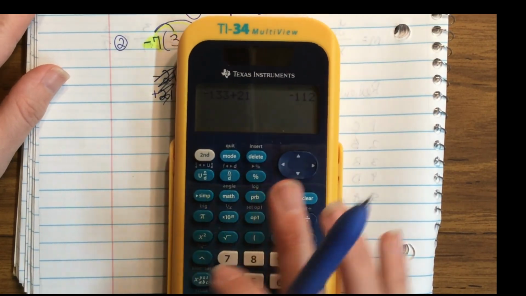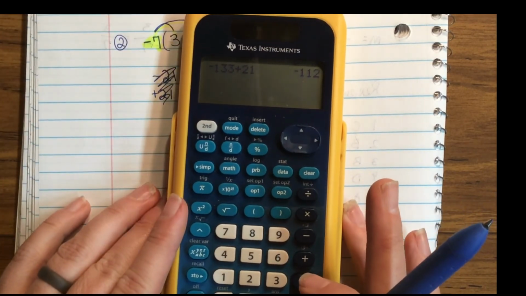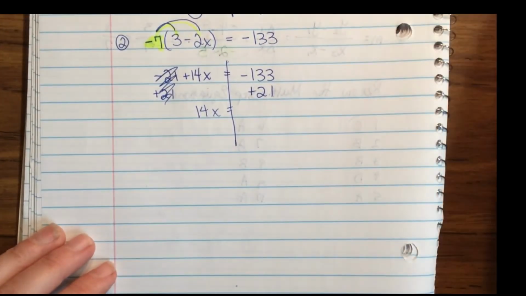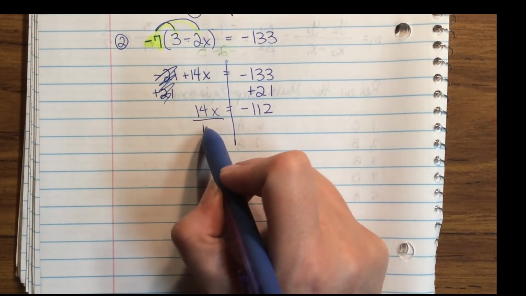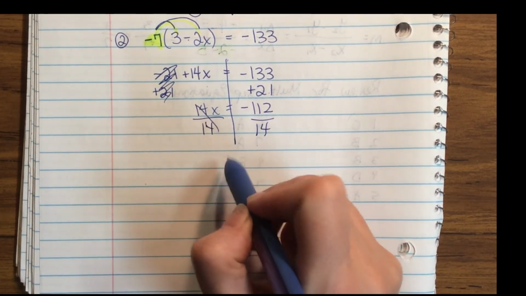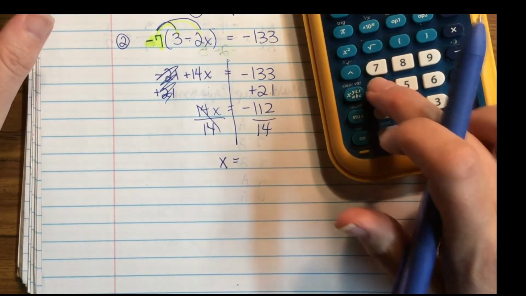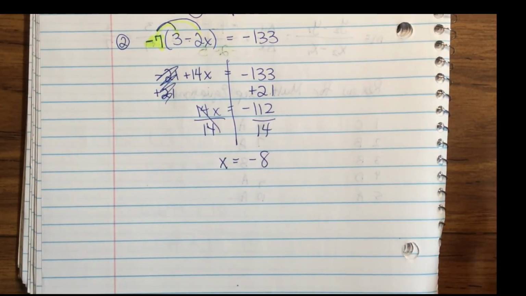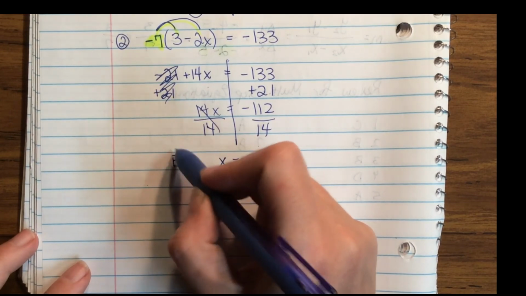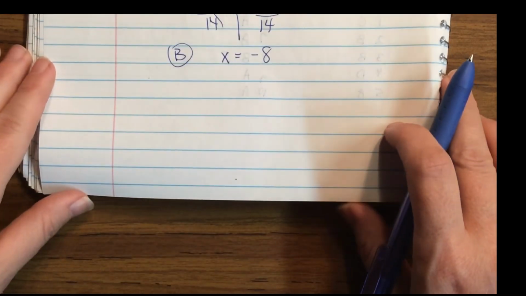Whoops, you can't see that. Is negative 112. Whoops, sheesh. All right, so I'm going to divide by 14 on both sides. And negative 112 divided by 14 is negative 8. So the answer to number 2 is B, negative 8. I don't think I have enough room. I'm going to switch over.